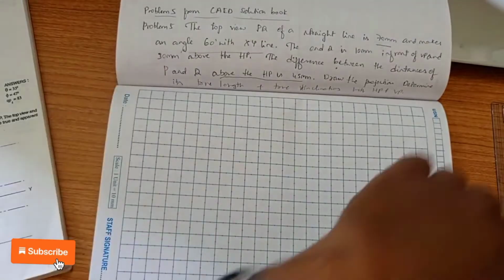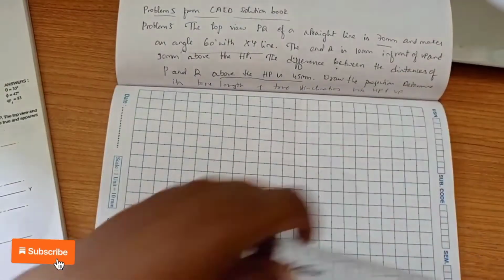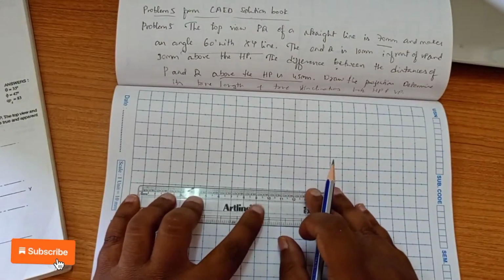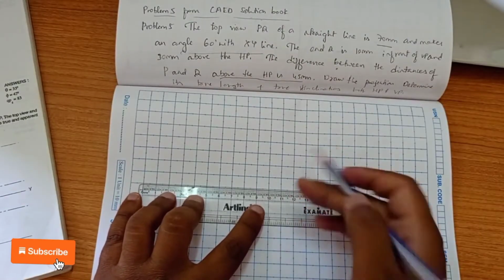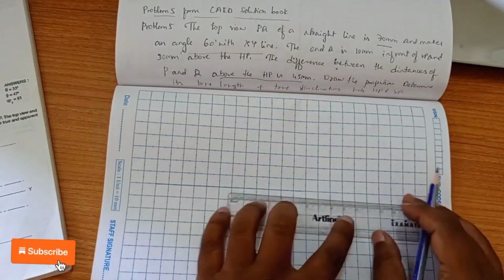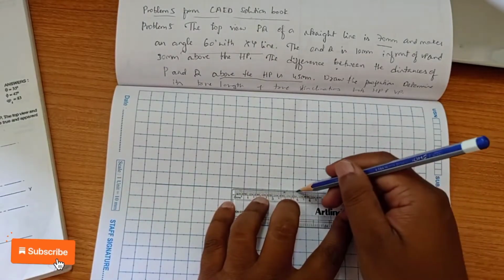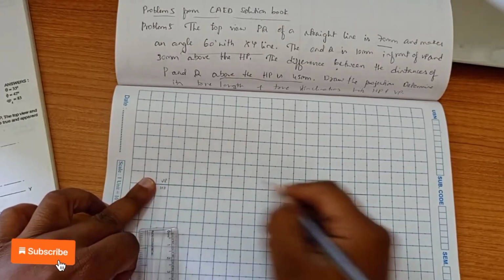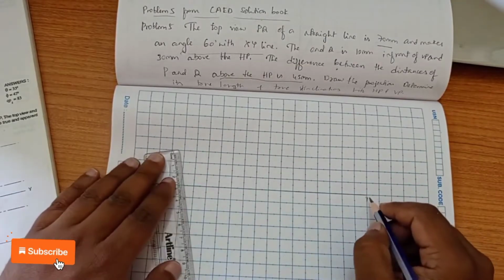First we are going to draw the end points. For that, first I am drawing an XY line here. So VP, HP. End Q distance is given.